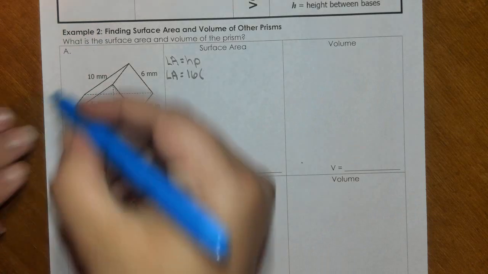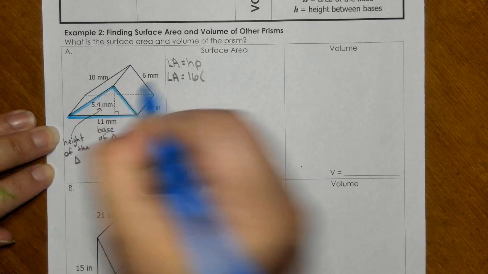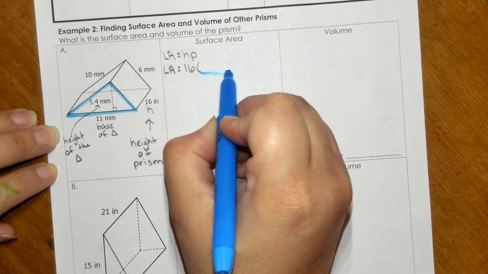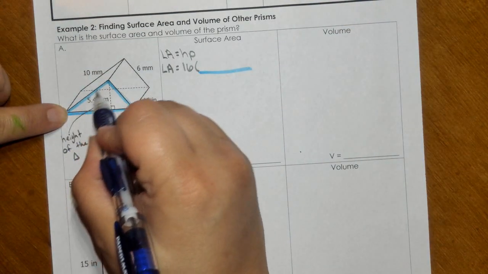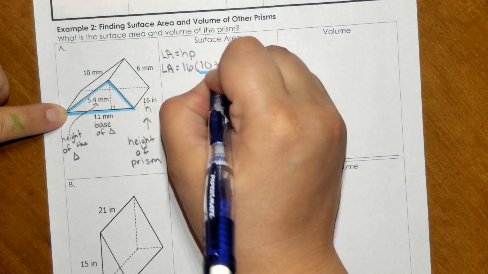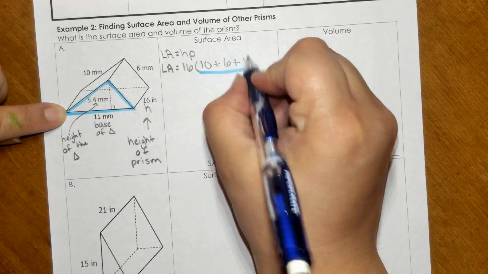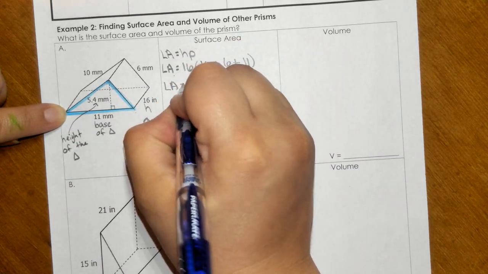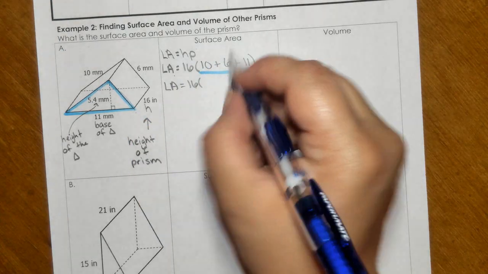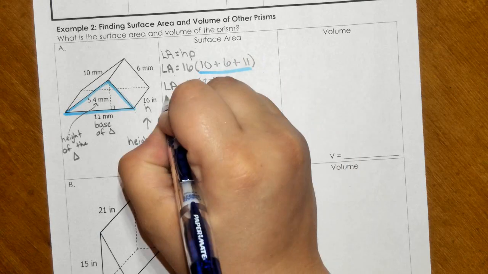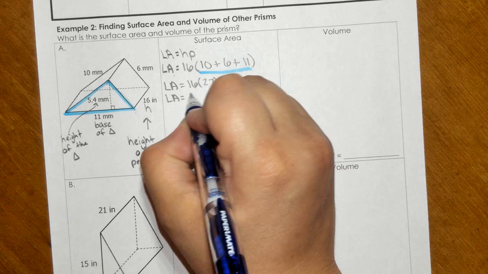So if I look at my base, I have a triangle base, and I need to add all of those sides. So I've got 10 plus 6 plus 11. So order of operations says do the parentheses first, so I would have to add that together, and that gives me 27. And then I multiply, and we would get 432.